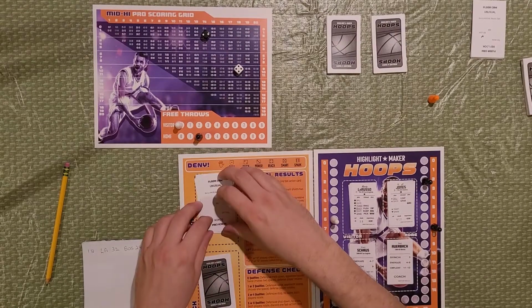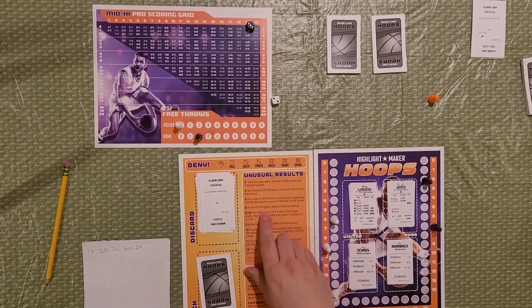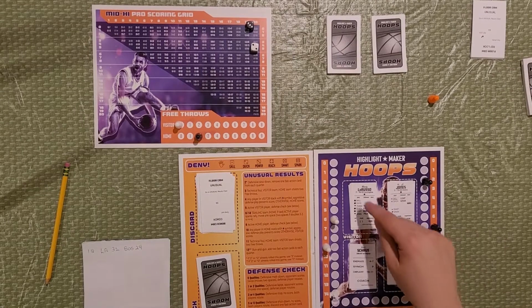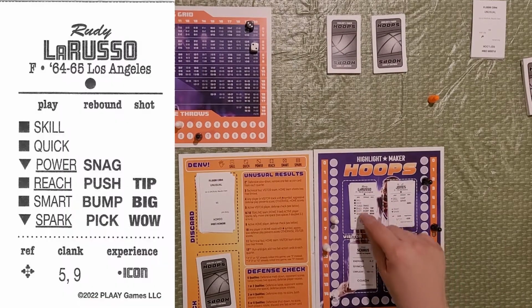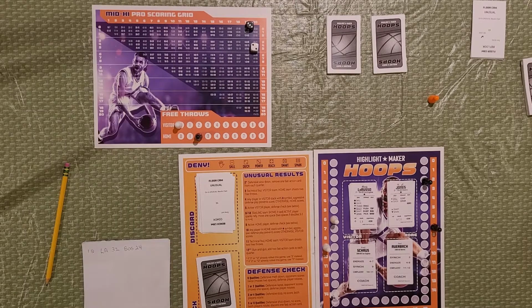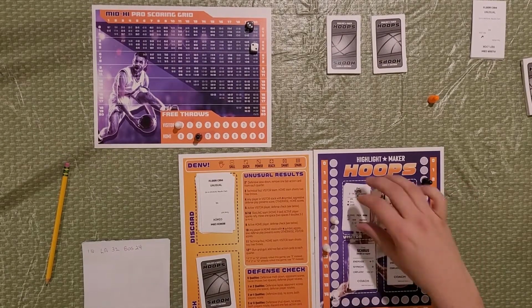Check our next one. Floor cam unusual. So we roll our 2 dice again. We get a 5. Active visitor player defense check. See below. So now we're looking for defense. LaRusso's actually got really good defense. He's got 4 squares. So defensive stop, no score. Both players rotate. So now we got Jim King for the Lakers and Tom Sanders for the Celtics.